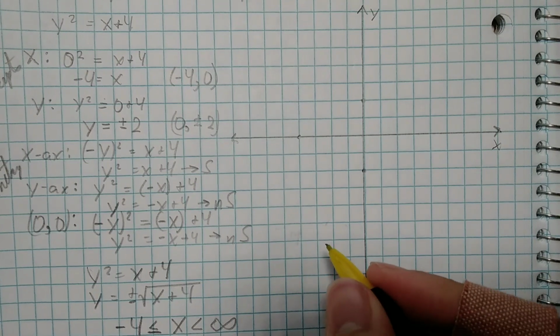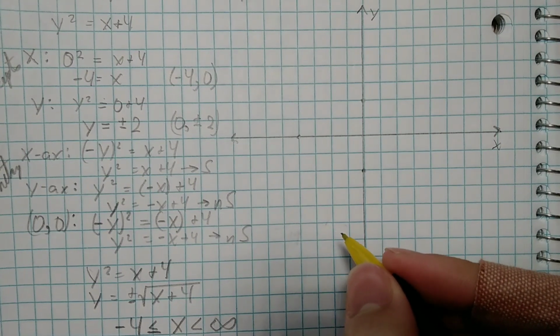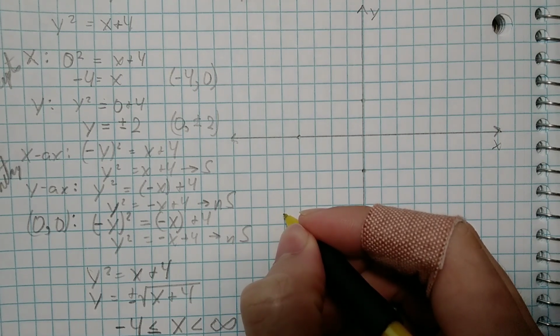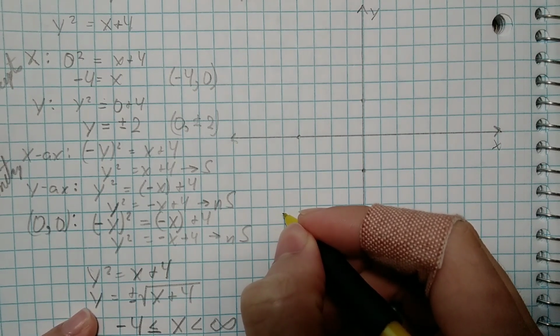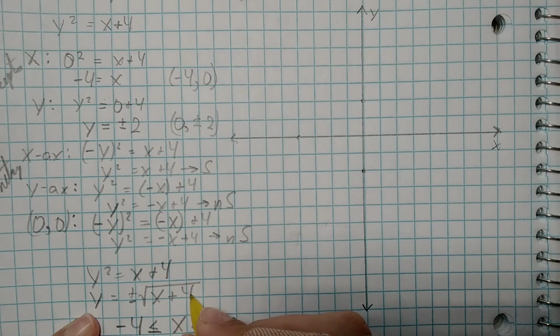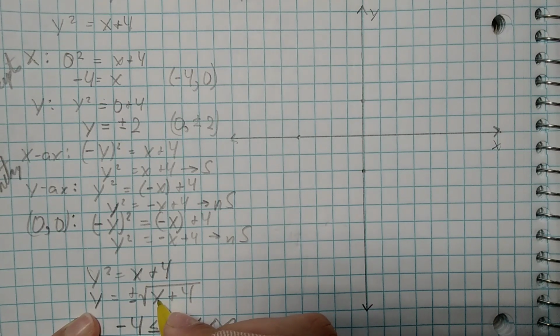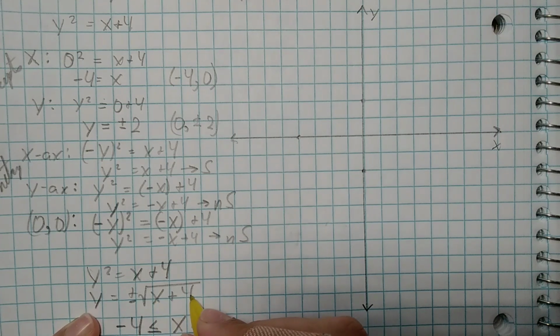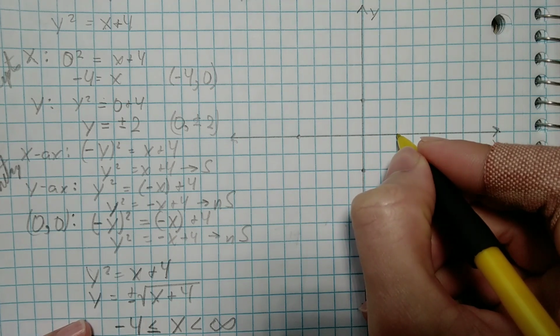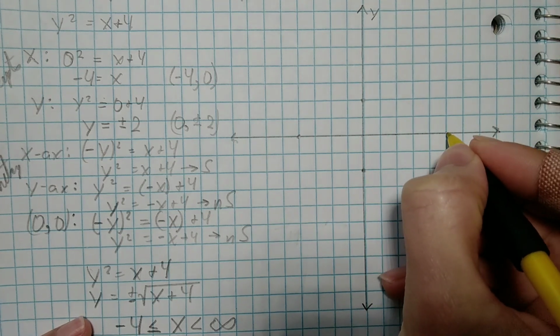In order to plot this equation, I can solve for y, which I've already done previously here. And if I were to put in any value, let's say a 5, so put a 5 in on the x-axis, 5 + 4 is 9, ±3, right? So if I put a 5 here, that's 2, 3, so there's 5.